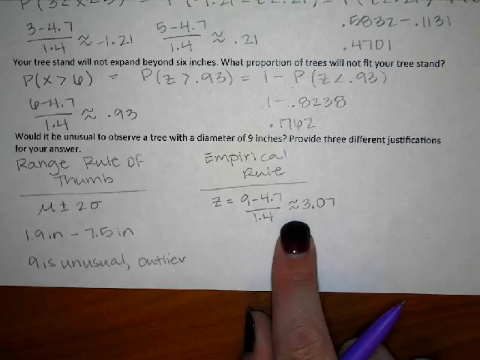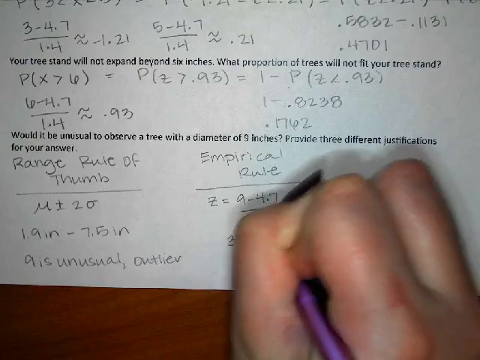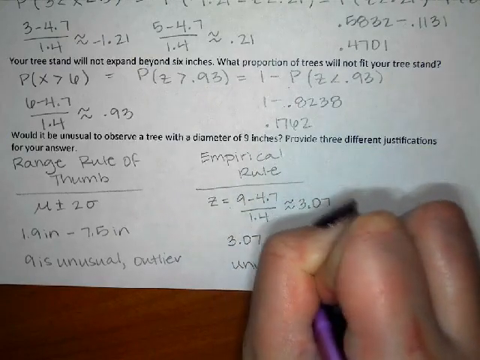If they were to be unusually low values, then their z-score would be less than -2. If they were unusually high values, then their z-score would be greater than 2. And so since this z-score is greater than 2, this value is unusually high. We can tell just by looking at the z-score.